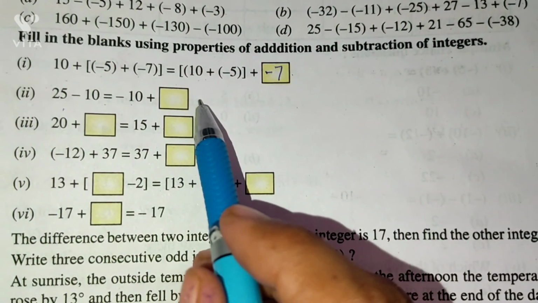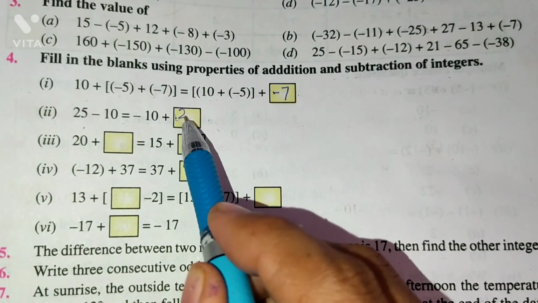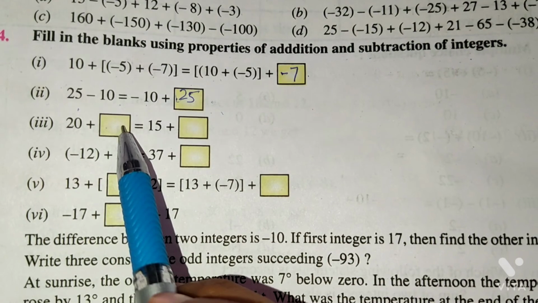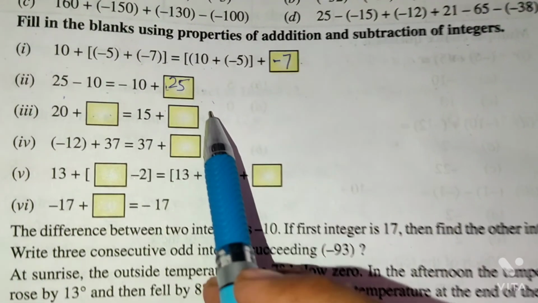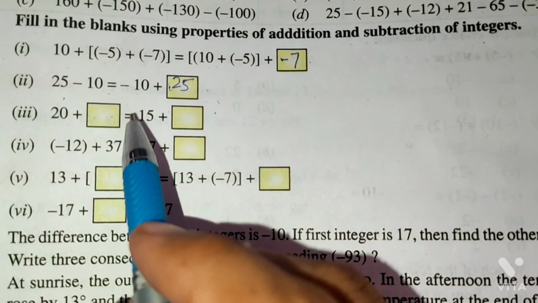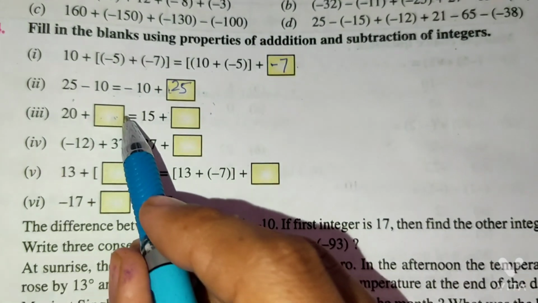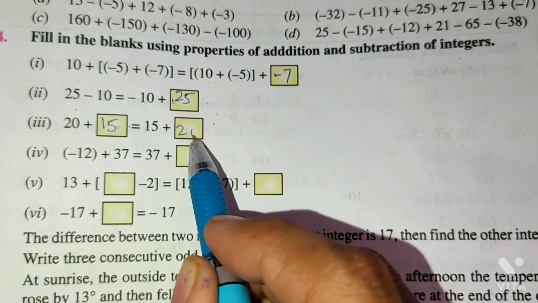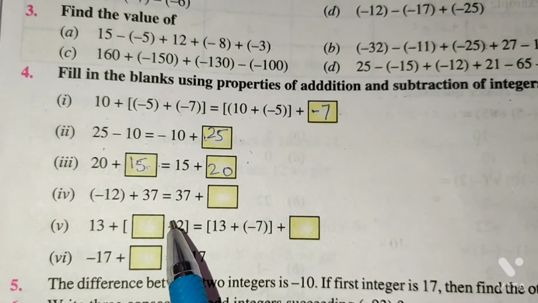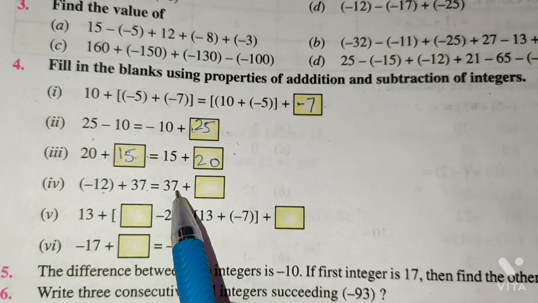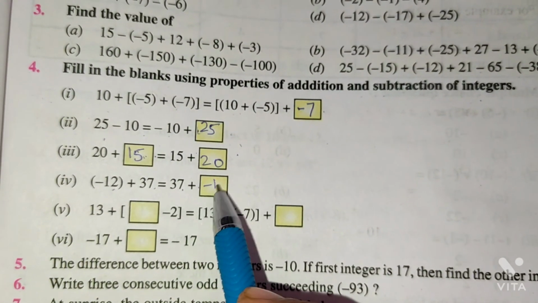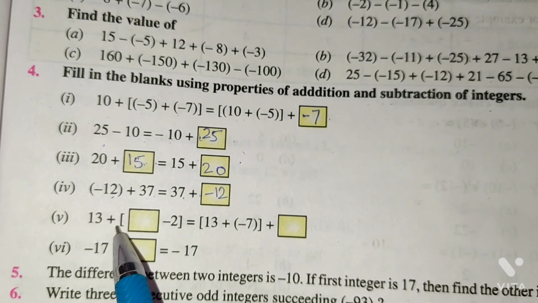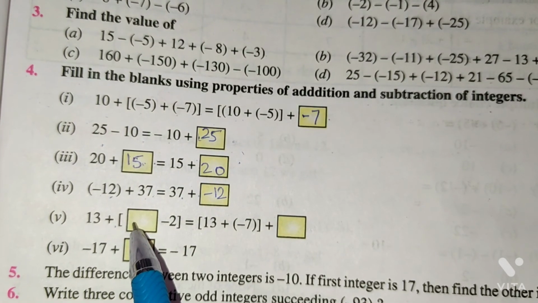Next are the fill-ups. Fill-ups using properties of addition and subtraction. First one is associative property. For this we have to find out which number is missing at the right side. The number minus 7 is missing in the right side. And second one is commutative property. In this the order is changed. So 25 should be at the right side in the blank.